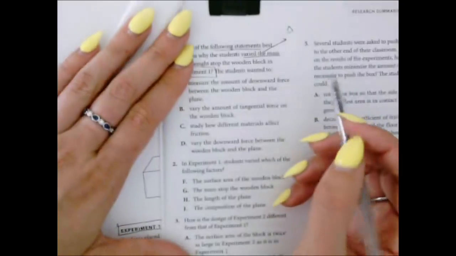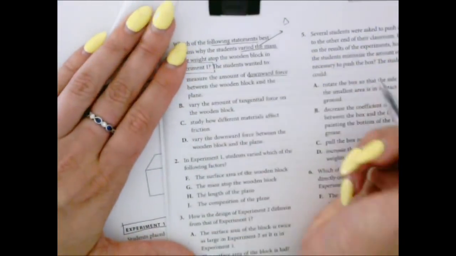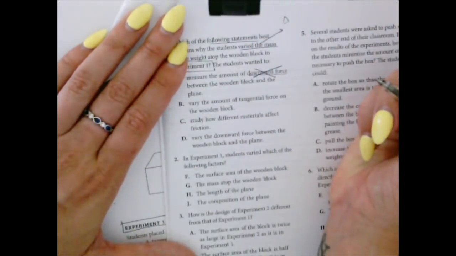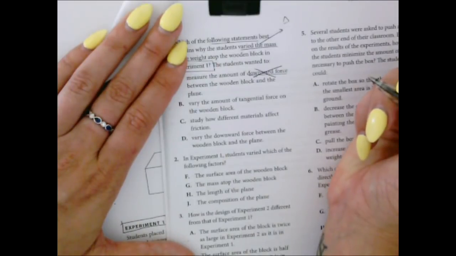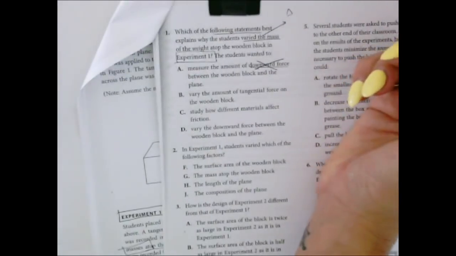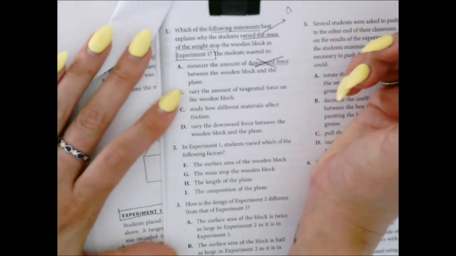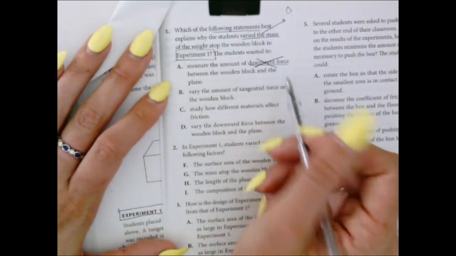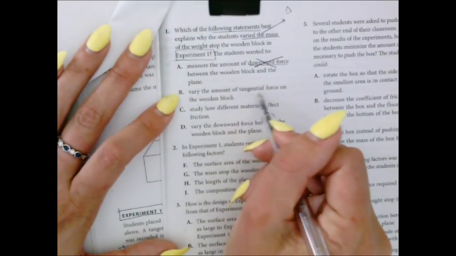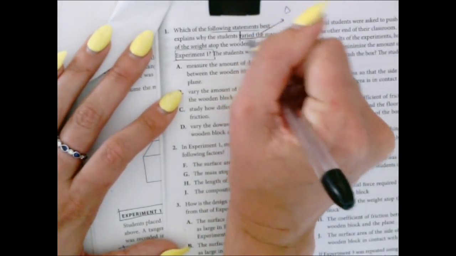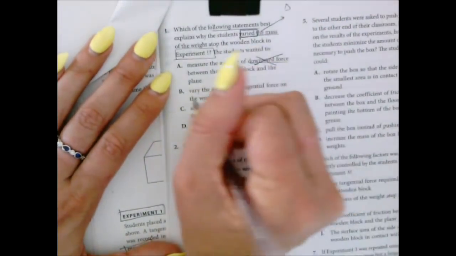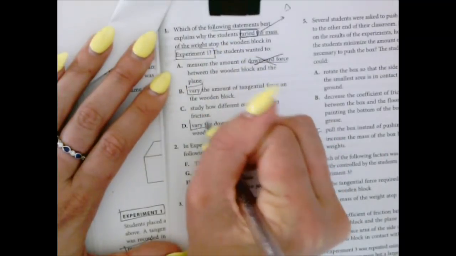Measure the amount of downward force. Did they mention downward force? No, the force they compare it to is what kind of force? So it said tangential, although it slipped. We'll look at the apparatus in a second. So measure the amount of downward force between the wooden block and the plane. Vary the amount of tangential force. So what does this say right here? So our answer choice should have what word in it? So that means we're going to be between B and D.